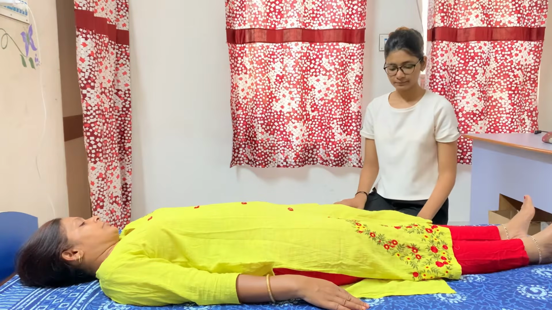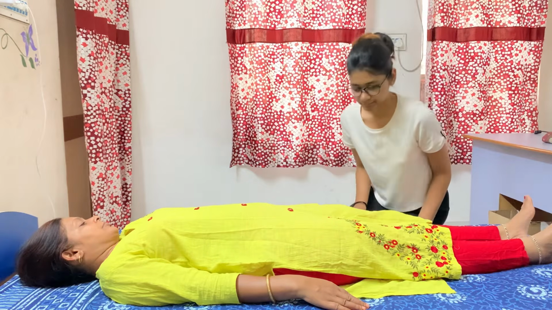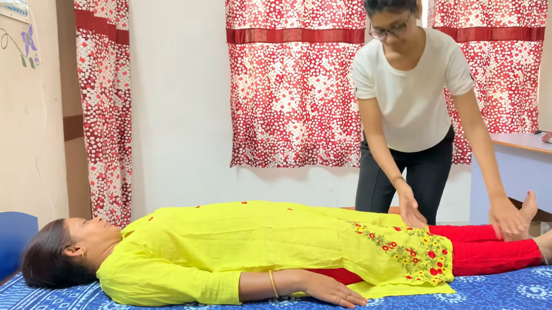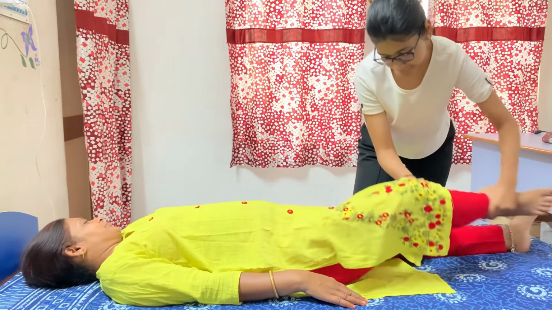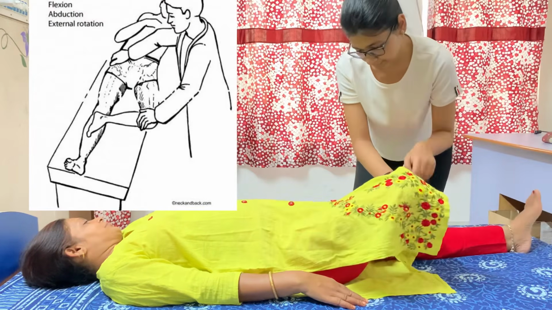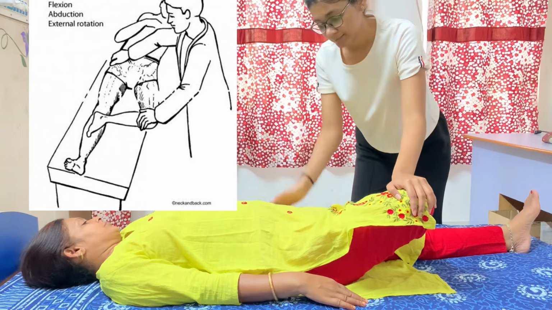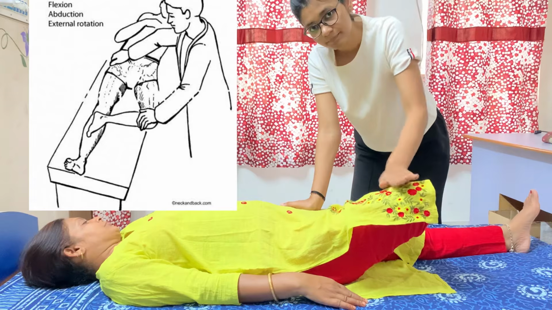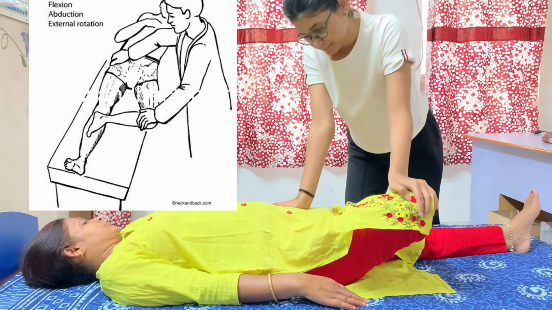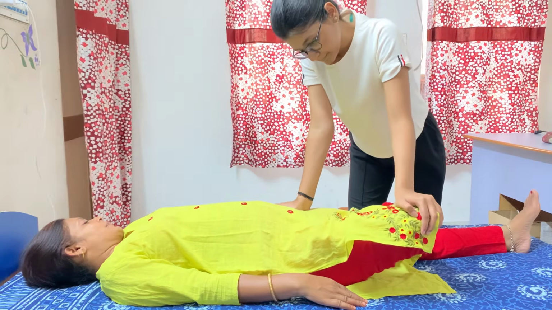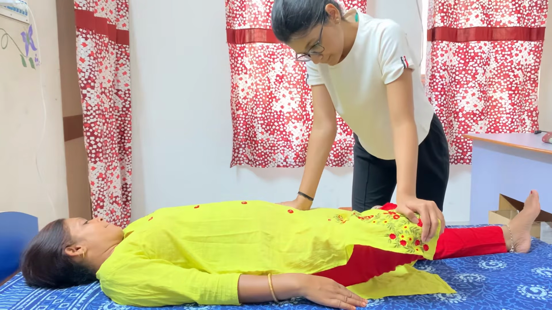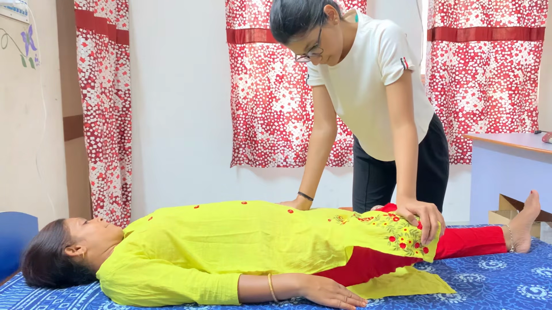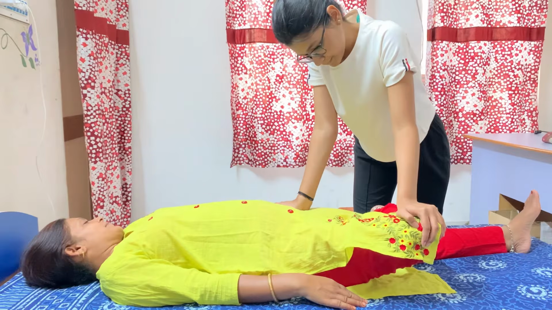But if you want to perform a unilateral stretch, that means a stretch of only one limb, there are two methods of doing so. My one hand will stabilize the ASIS and with my other hand I will apply an abducting force. So one hand is just stabilizing the pelvis and with the other I am abducting the unilateral adductor muscles.